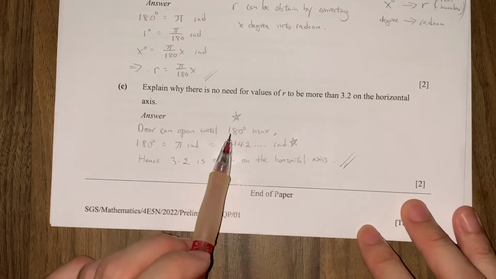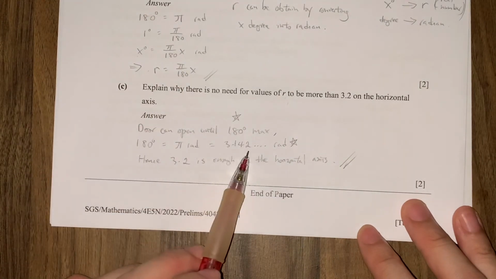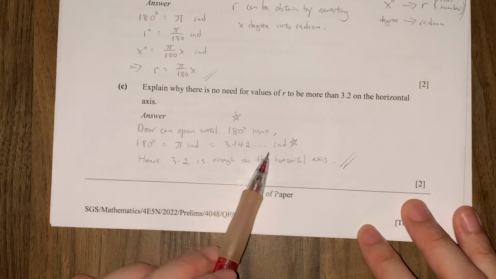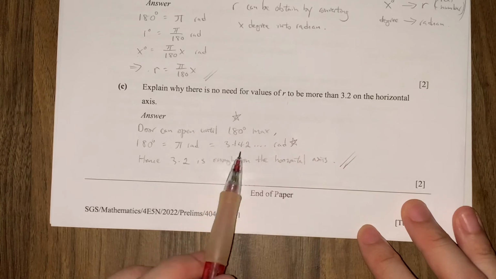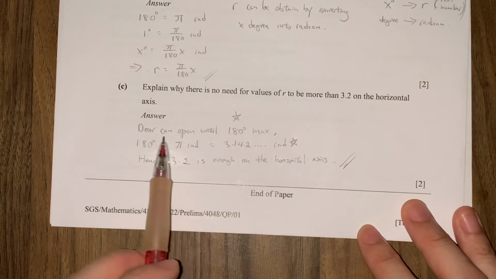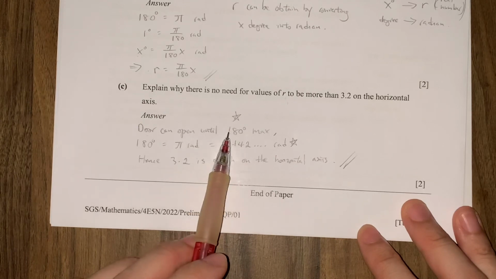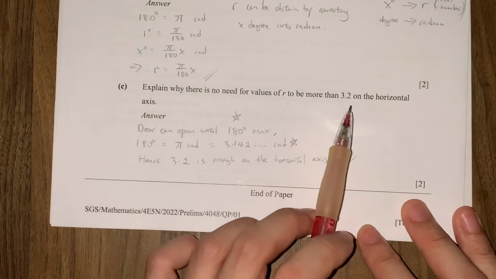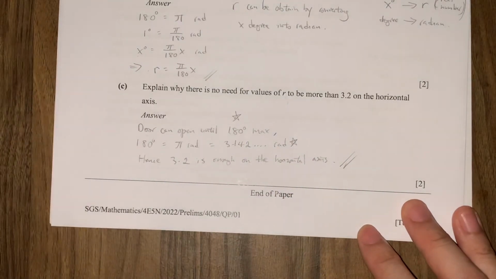So if I change 180 into radians, see 180 is equal to pi, right? What is pi? 3.142. So the maximum unit is 3.142 something. That's why 3.2 is more than enough. So I need to see the door can only open 180 degrees, and 180 degrees is 3.142 radian. That's why when the radian is 3.2 is more than enough. Never go more than that.